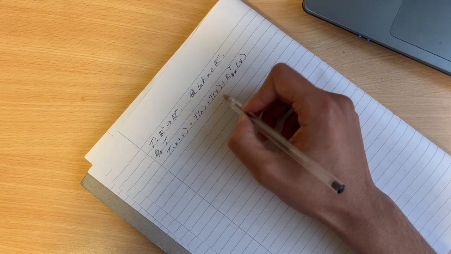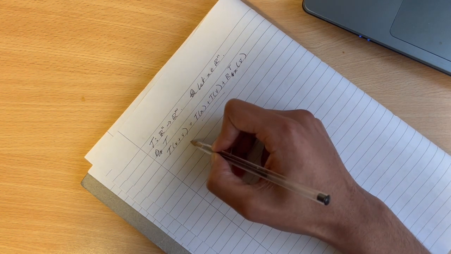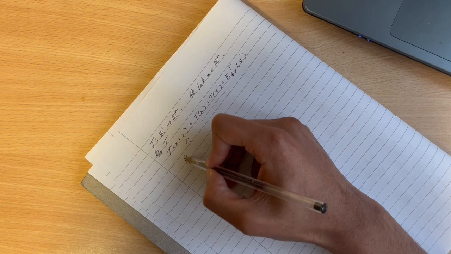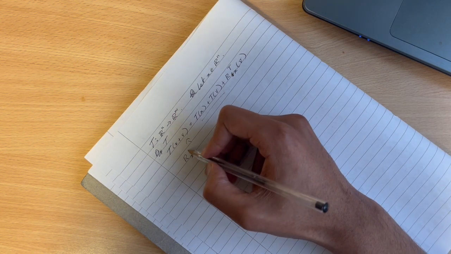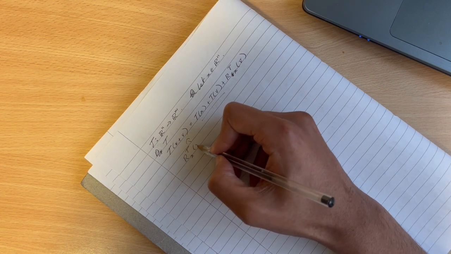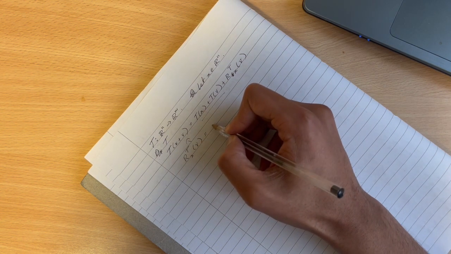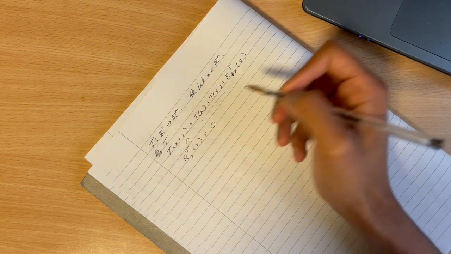So we can just subtract, and we get that r_x^t of v is equal to 0 because t is linear.